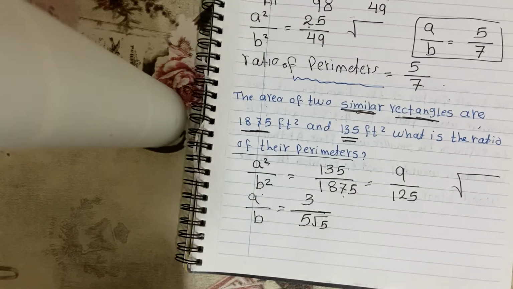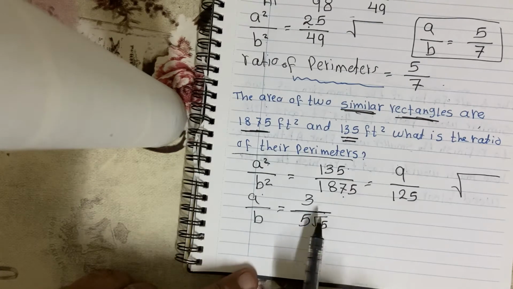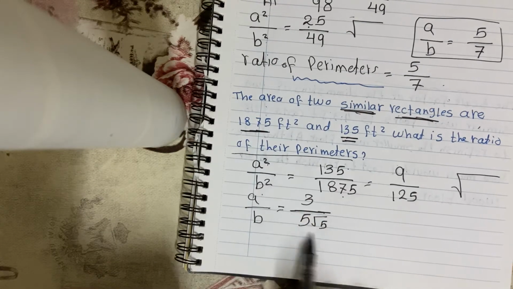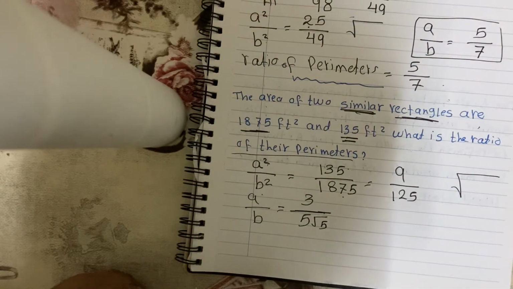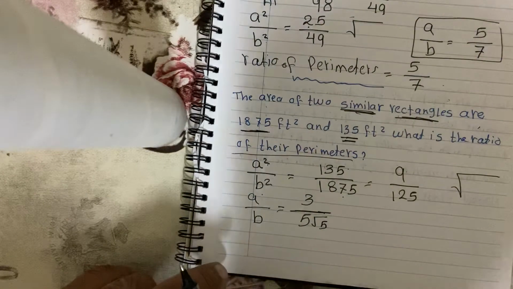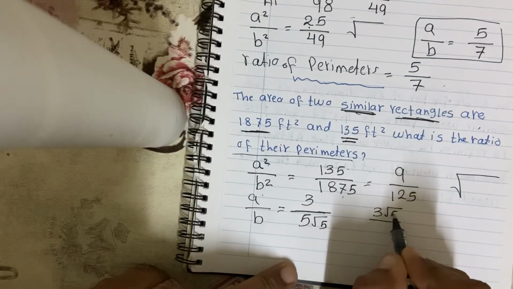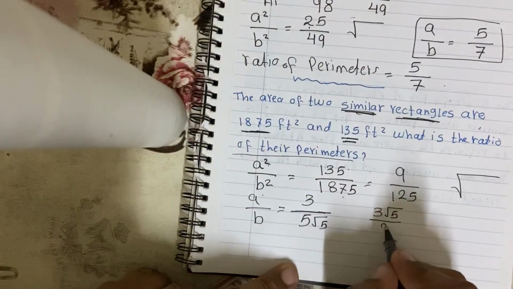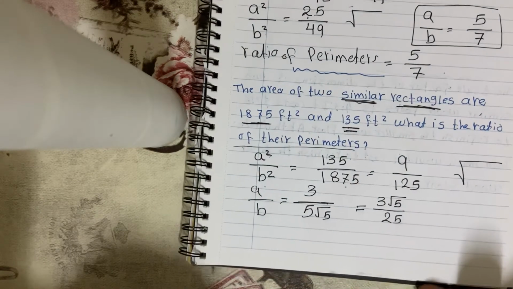We cannot leave the square root down there, so simplify: 3 over 5 square root 5. The answer is 3 square root 5 over 25. By using the calculator, no problem.